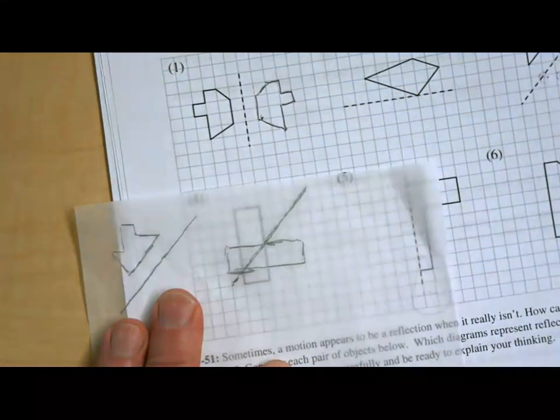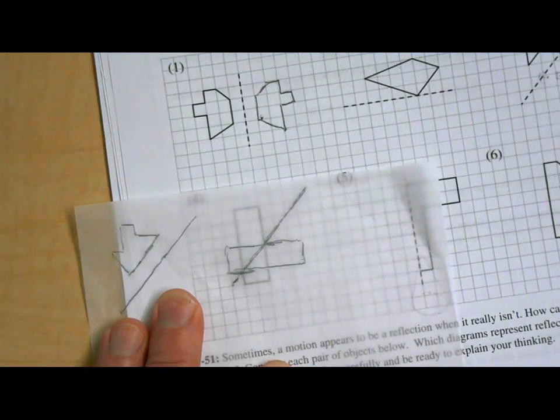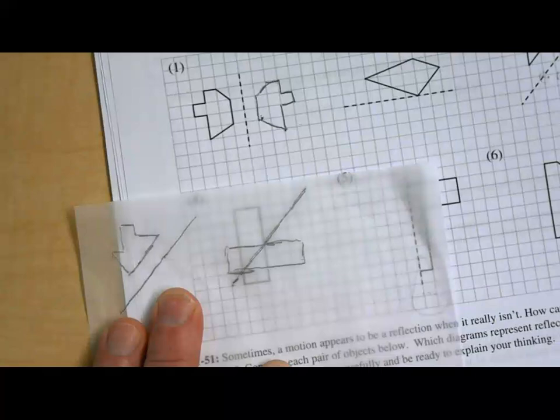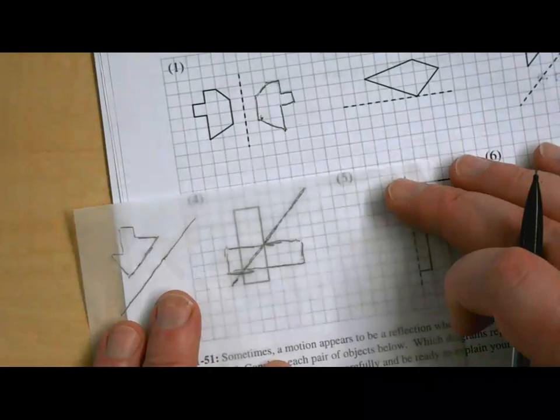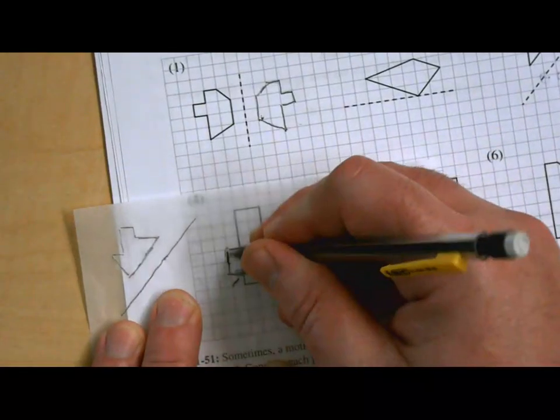Did you guys have something that looked like that? Now this one's kind of weird because it actually ends up overlapping with the original shape. That's what that reflection would look like.